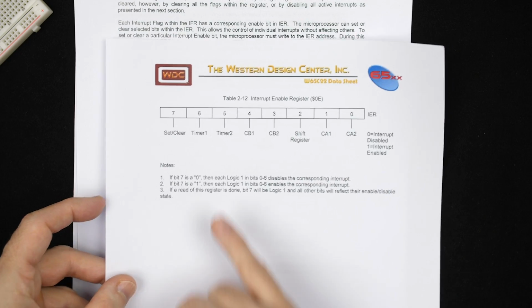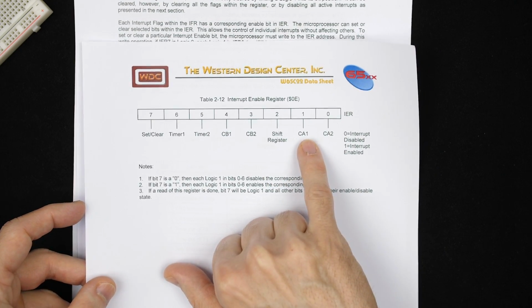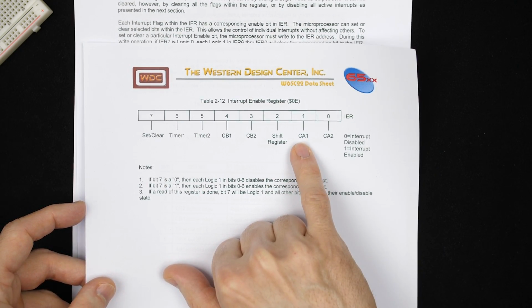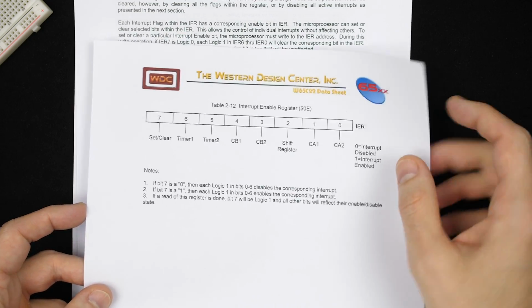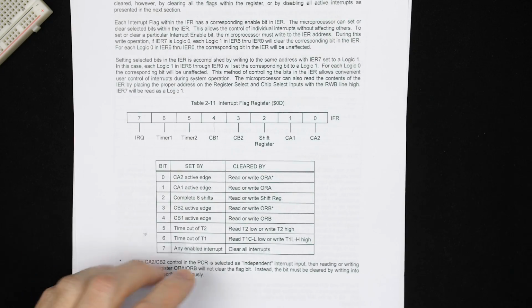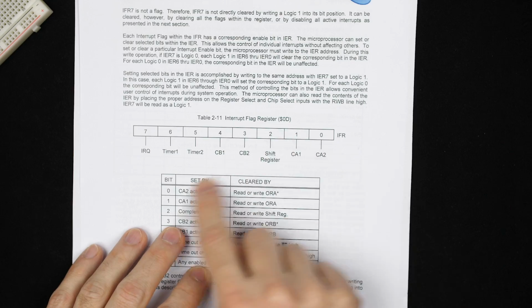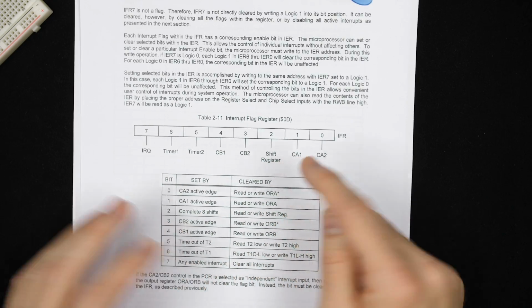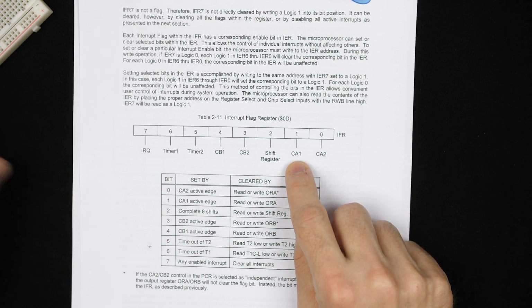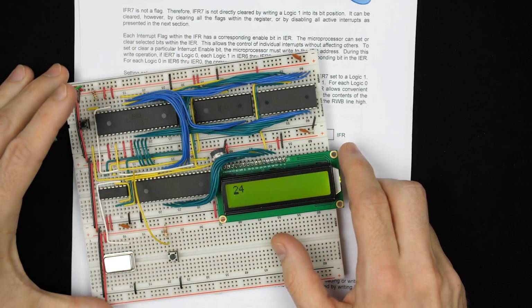I set up my interrupt enable register to just trigger an interrupt on that one bit, that CA1 bit. So I know that if I get an interrupt, the only thing that could cause it is CA1. So I don't really need to read the interrupt flag register to figure out what caused the interrupt because there's only one thing that could cause it. But in a more complex system, we might need to do that.